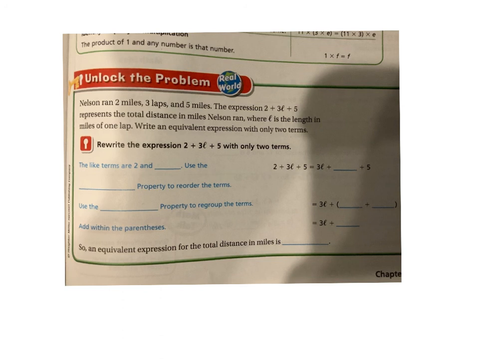So we start off with the expression 2 plus 3L plus 5. We have these two like terms here, right? Remember that from the previous lesson? Here's 3L, it's not a like term. In your mind, you can say, okay, let me just add those two together. But they're showing us the steps for your brain to see it so that you can understand why we're allowed to do that. So we're going to move these around.